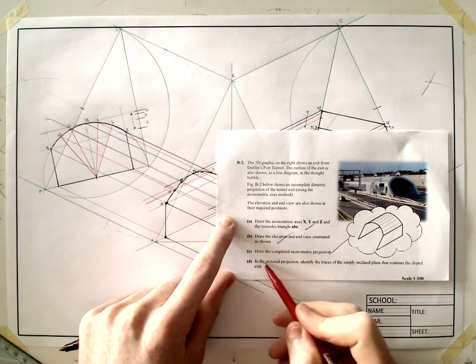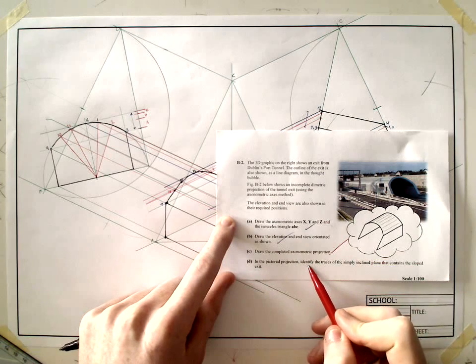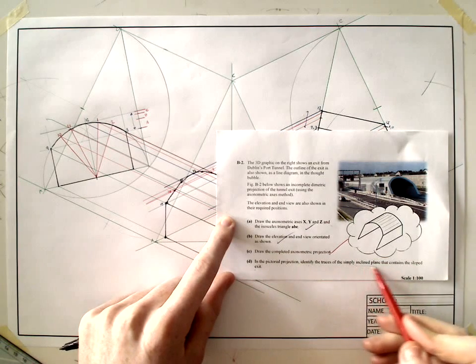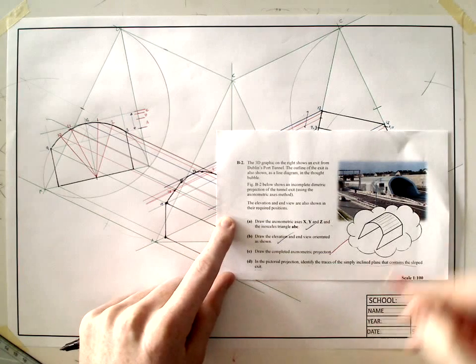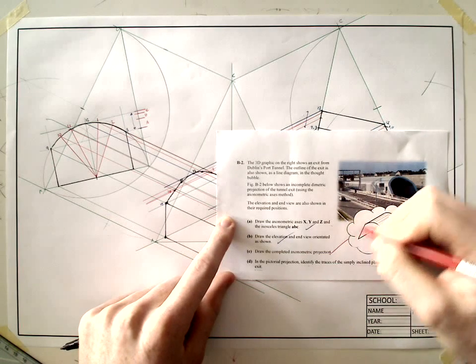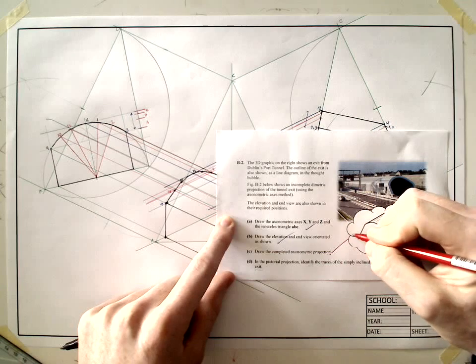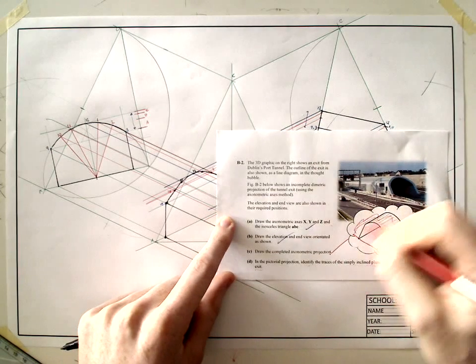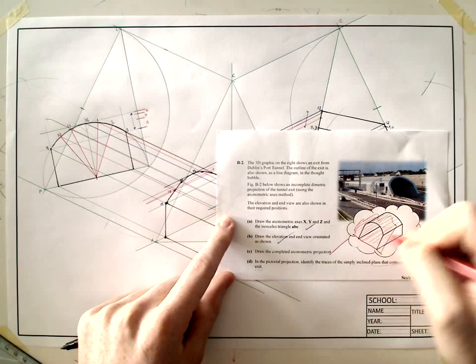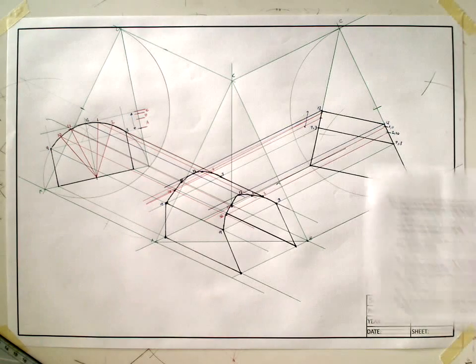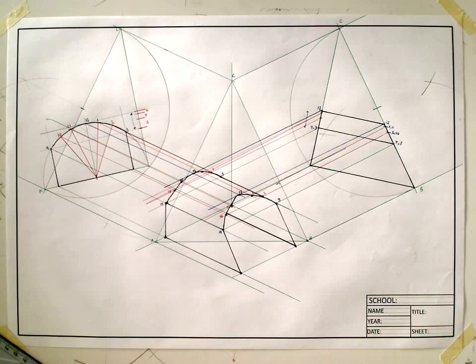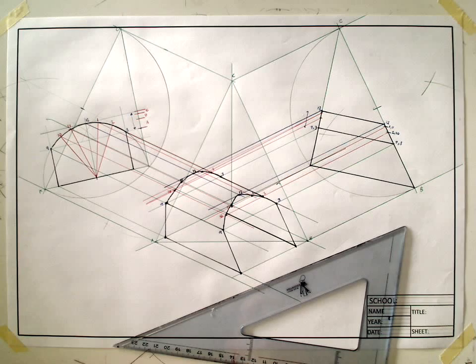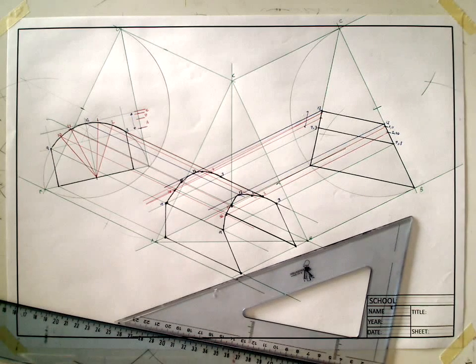So the last part, E, in the pictorial projection, identify the traces of a simply inclined plane that contains the sloped exit. So basically imagine if you came along here with a sheet of glass and rested it against this shape, the bottom of the sheet of glass would rest there, so that there would be the simply inclined plane that would rest against that exit there. So I can put this in a different colour so you can just see it, but you'll be using a heavy pencil.